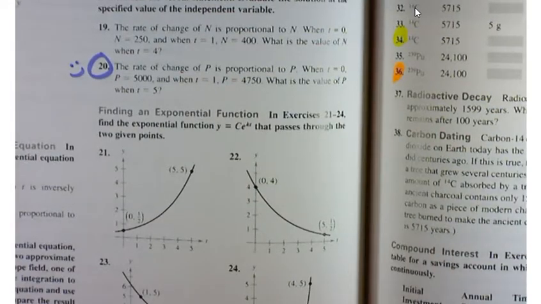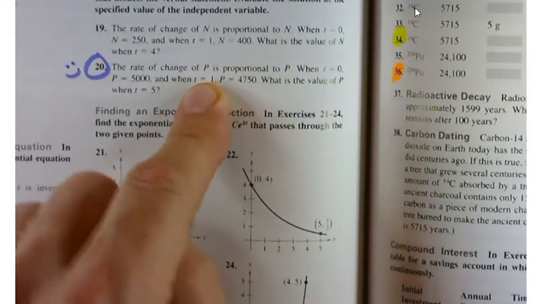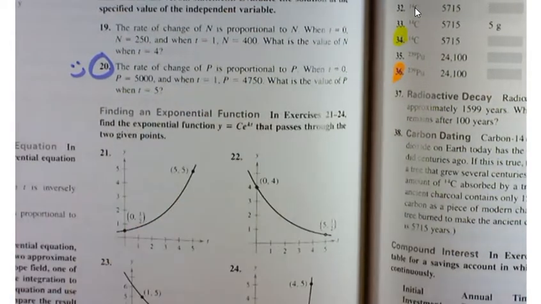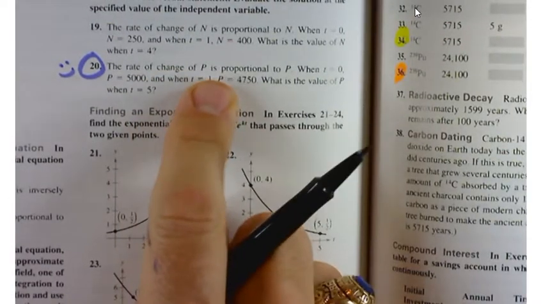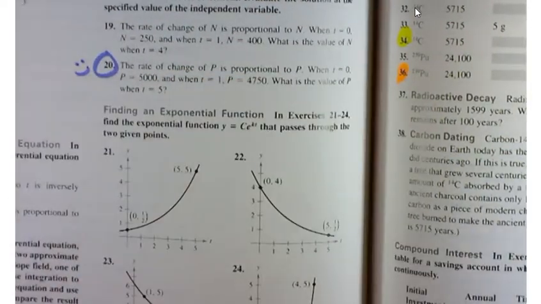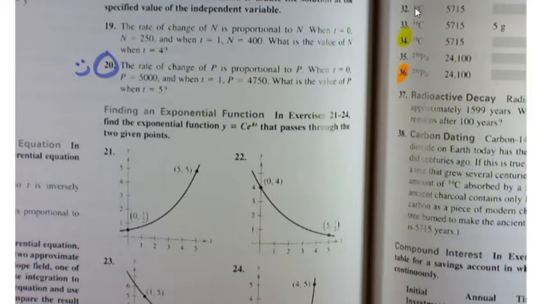That actually is a mathematical statement. We have to translate that into words. So let's do that. The rate of change of p. How can I denote the rate of change of p? Yeah, dp dt. Good. So dp dt. That's problem number 20.